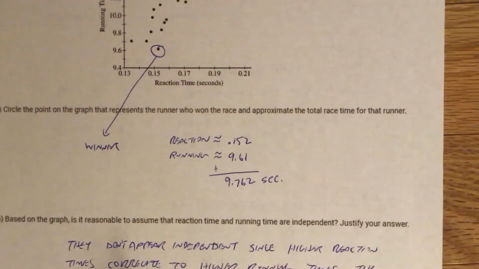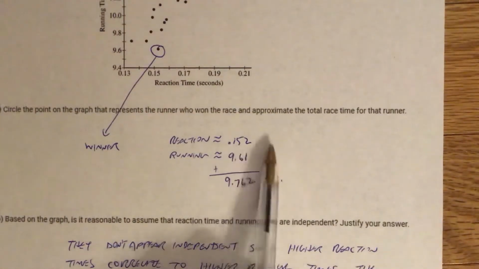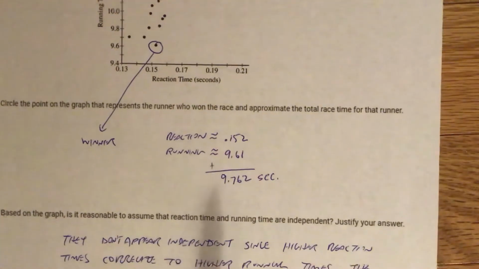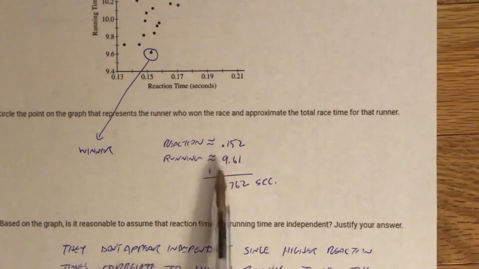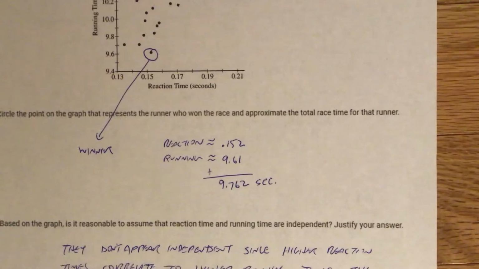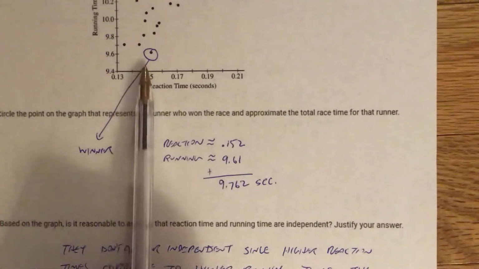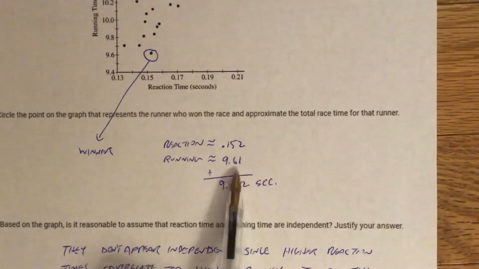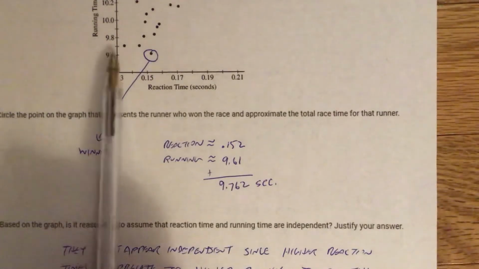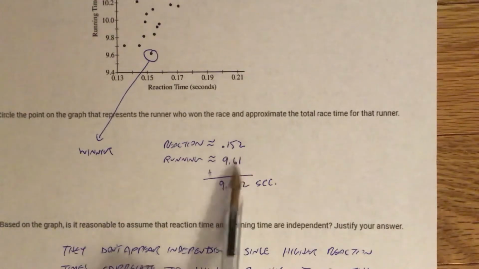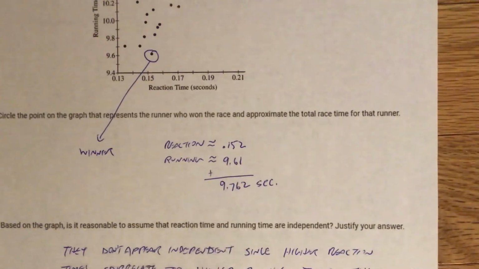Its coordinates are approximately. I went to try to round, and my rounding actually matched what they had. They allow a little bit of wiggle room on this, but not too much, so don't go too far off. I put 1.52 because it looked a little more than 1.5. I went 9.61 because it looked a little more. Sometimes I'm a little off from their answer, but this was actually dead on to what they got, 9.762.